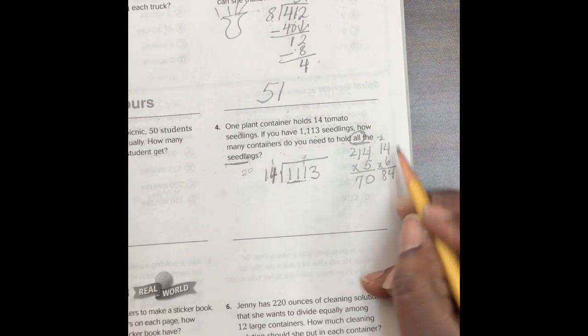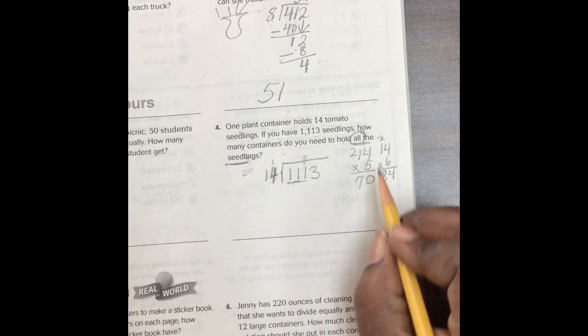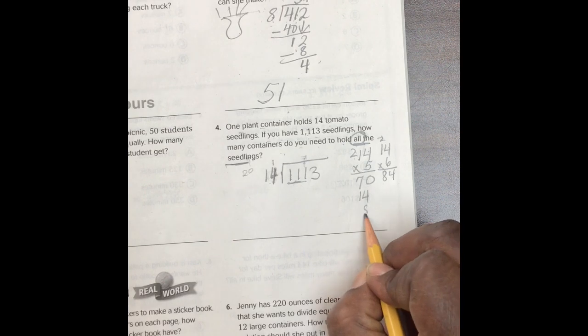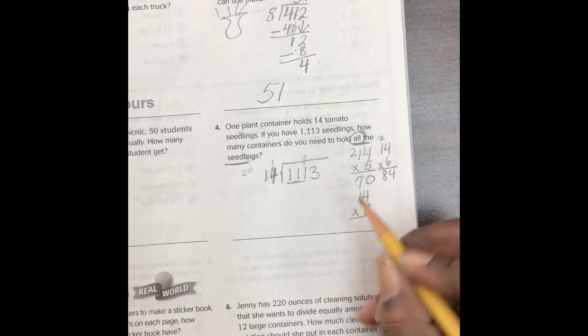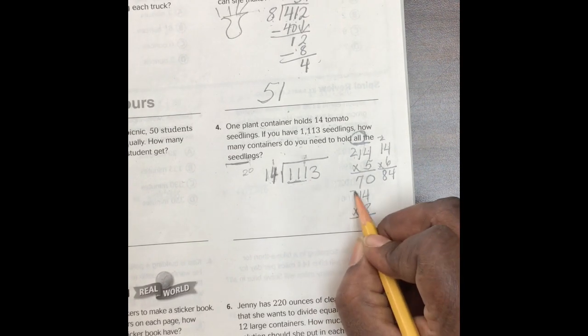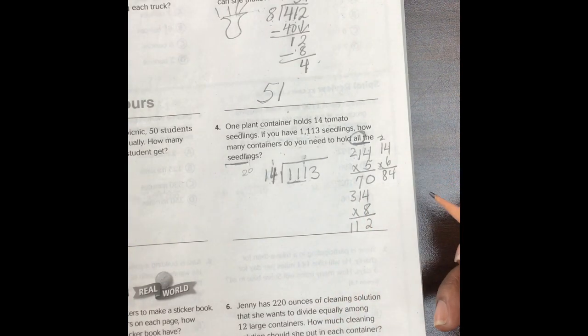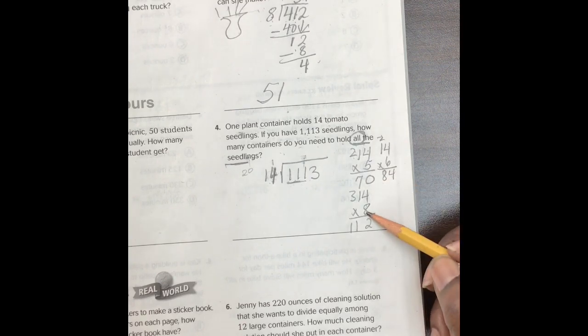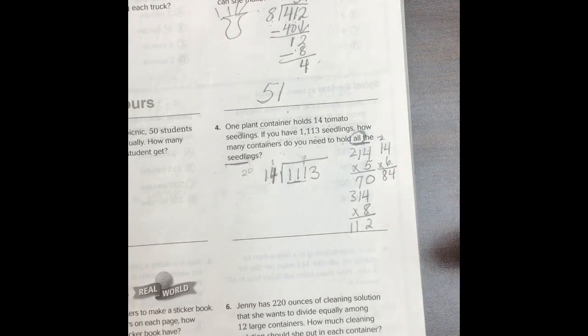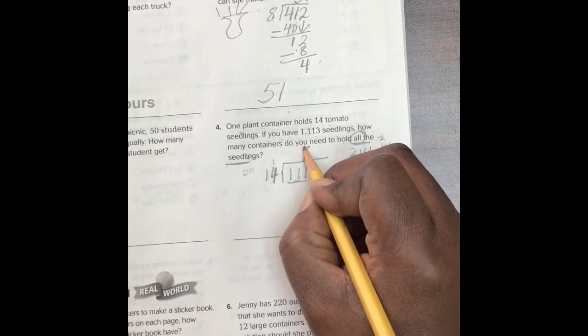Well, let's jump up to an 8 and see what we get. All right, times 8. 8 times 4 is 32. 8 times 1 is 8 plus 3 is 11. That's 112. So that's too much. 8 is too much. 6 is not enough. So 7 is what we need. So we put 7 here.